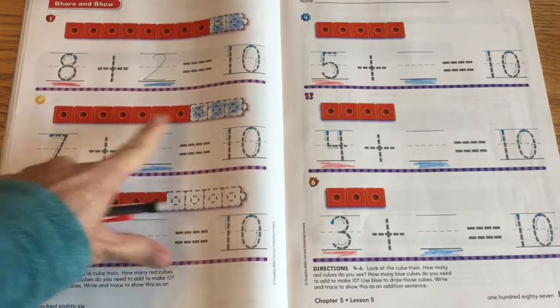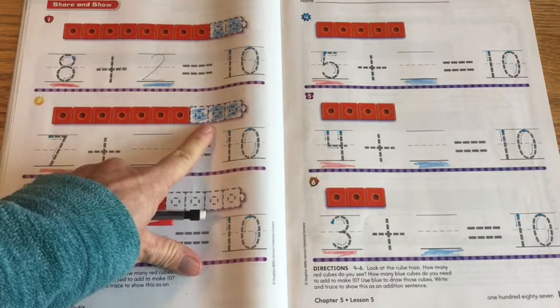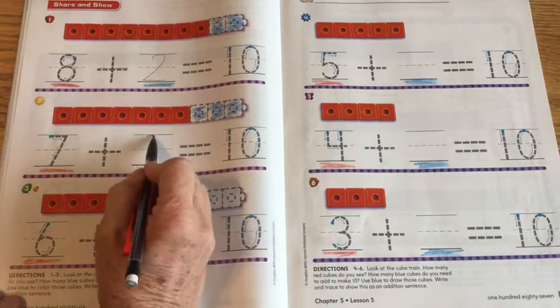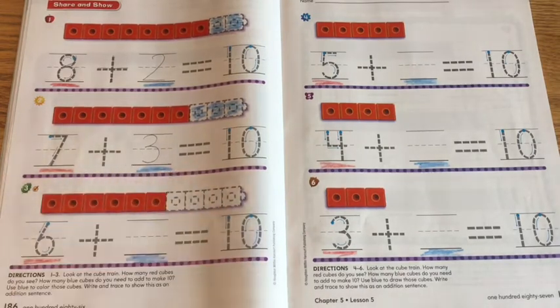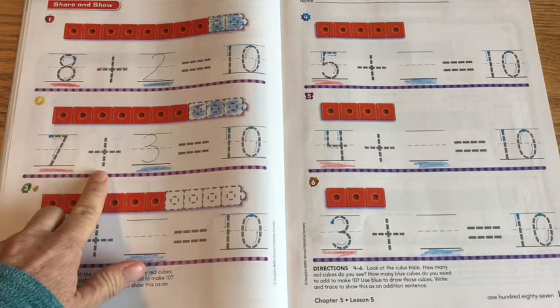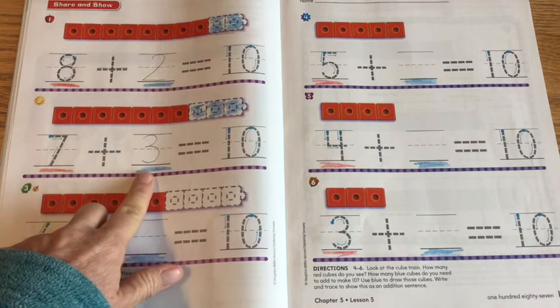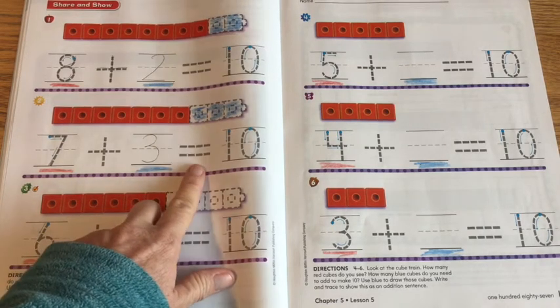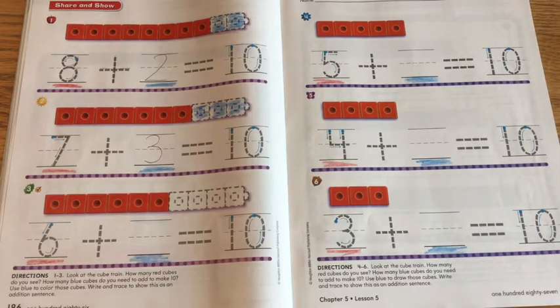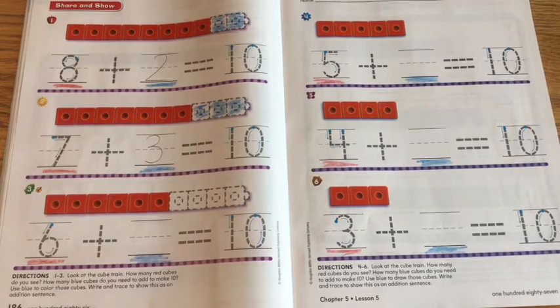We know we have 7 reds. How many were blue? 1, 2, 3. That's right, 3 around a tree and around a tree. So now let's read our math sentence. 7 plus 3 equals 10. Very good. Let's do our next one.